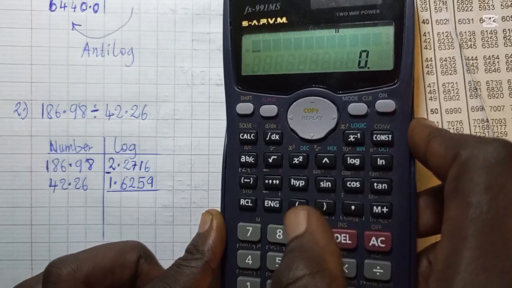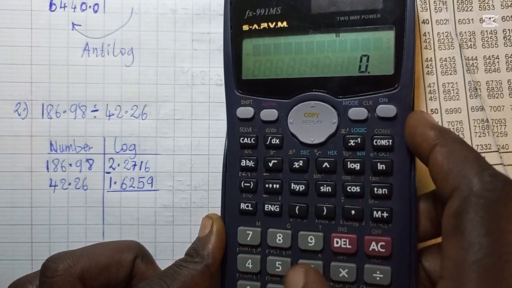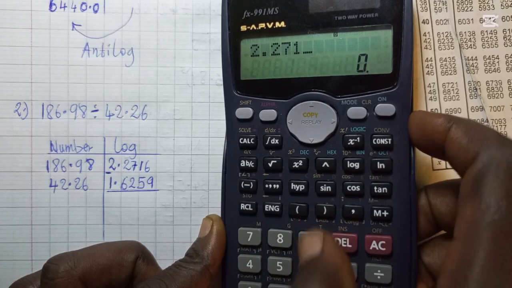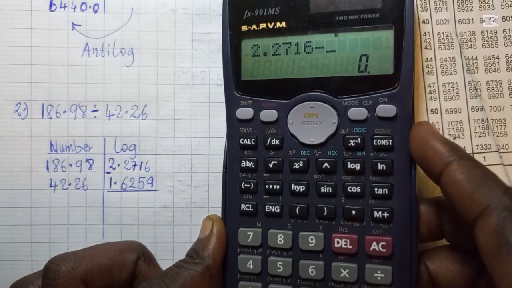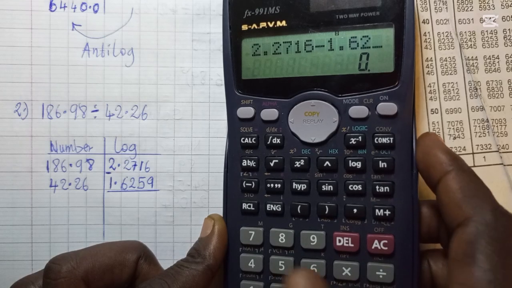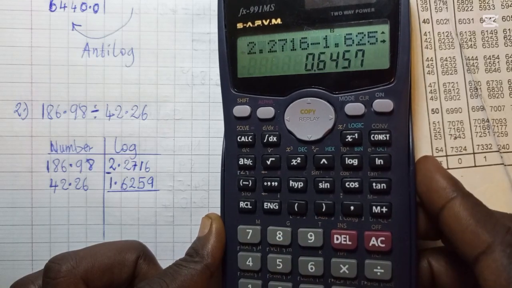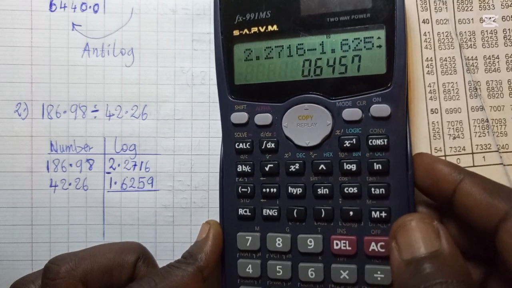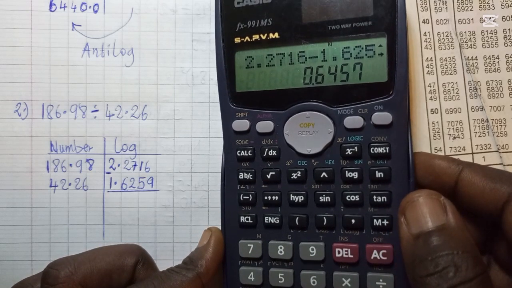Use your calculator to operate 2.2716 minus 1.6259 to give us 0.6457.